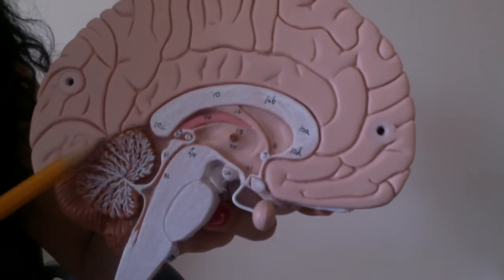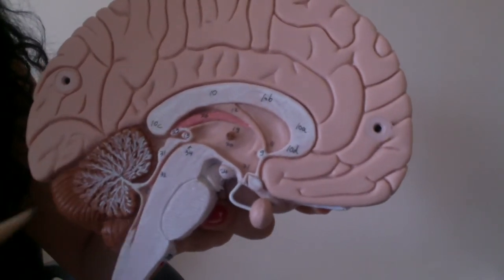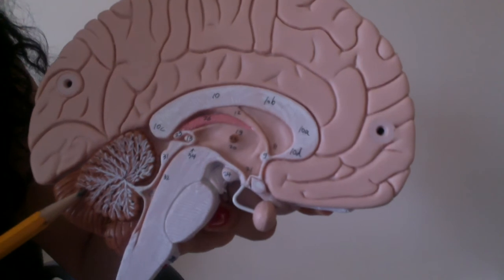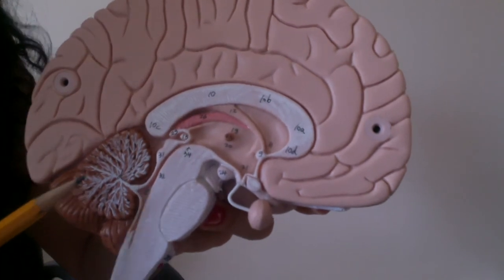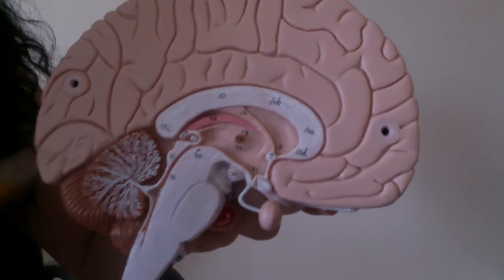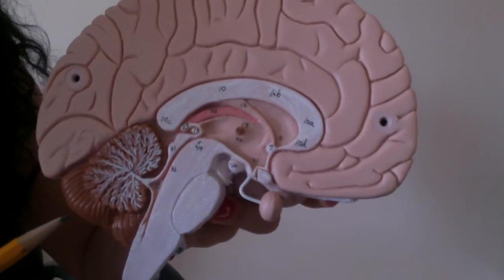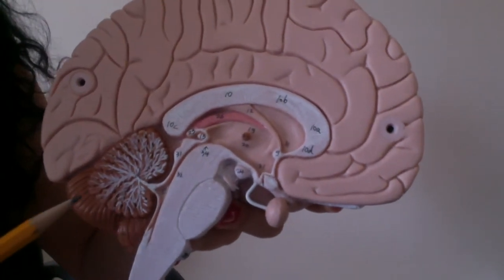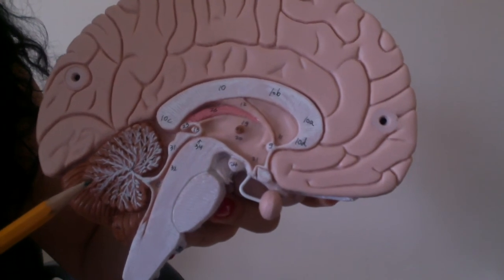This is the cerebellum, involved in motor coordination, equilibrium, and balance. The cerebellum as well as the pons, both of these originate from the rhombencephalon or hindbrain primary vesicle and the metencephalon secondary vesicle.